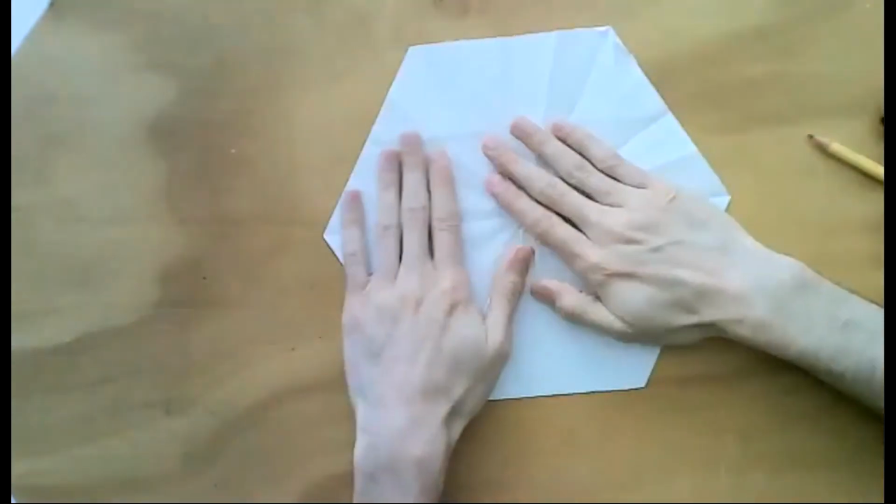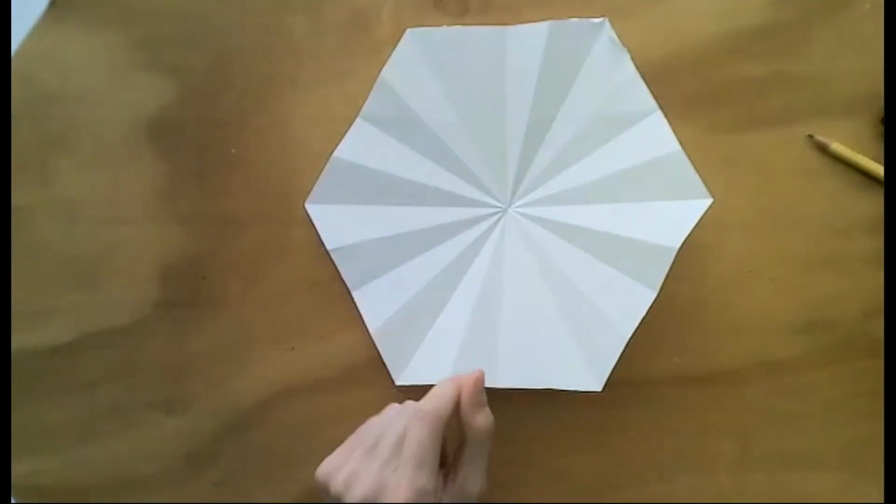All righty. We got the 12-fold division. Everybody ready on there?